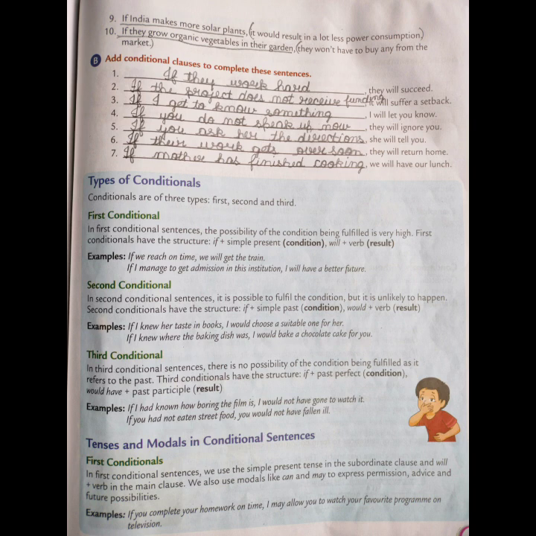ठीक है, if I knew her taste in books, I would choose a suitable one for her. If I knew her taste in books means उसको कैसी books पसंद है. If I knew that what types of books she liked, then I would choose a suitable one for her. Right? What does this mean? This means that मुझे पता ही नहीं है कि उसको कैसी books पसंद है. Right? If I knew means I do not really know what her taste in books is. If I knew her taste in books, I would choose a suitable one for her.